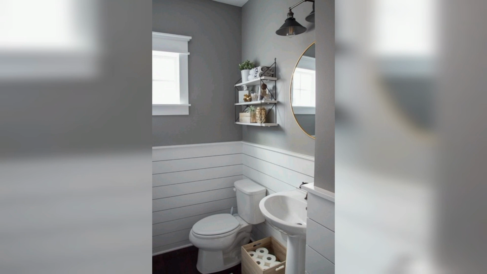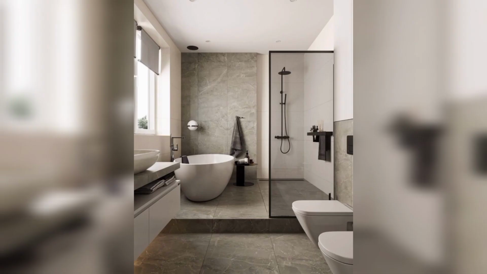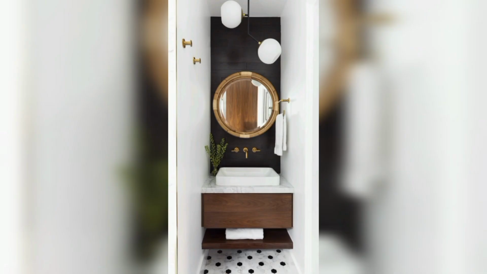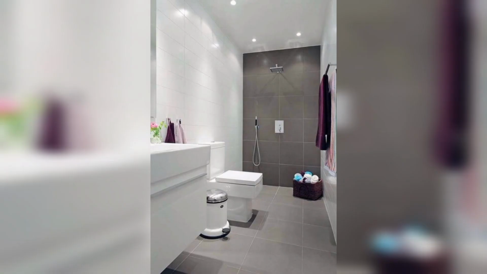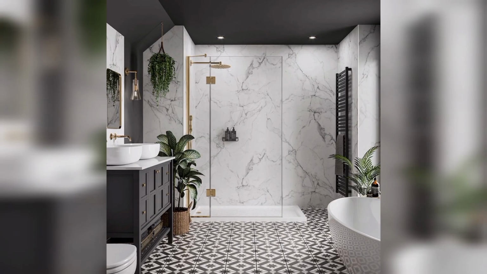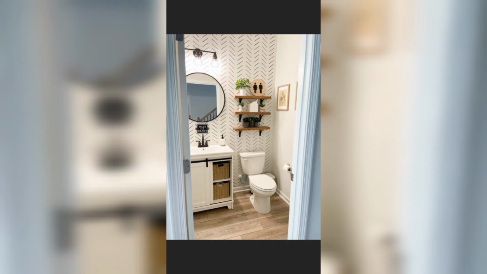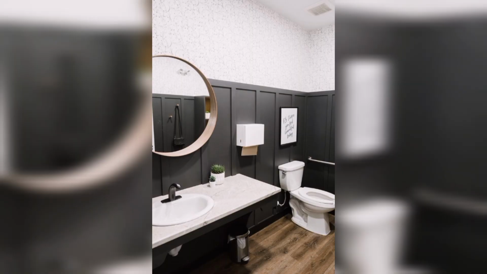In a bathroom, installing open shelving near the vanity or upper walls lets you store everyday items like towels, soap, and lotions. Displayed neatly arranged, they can also add a different decoration element to the room.